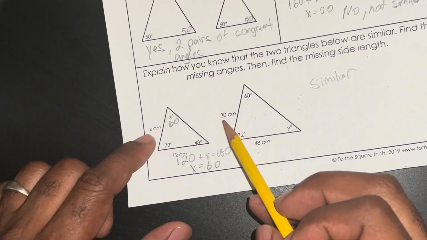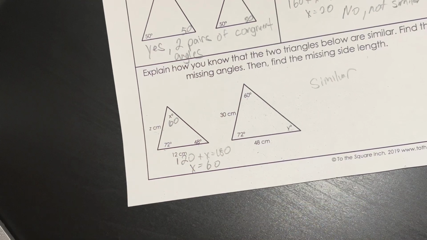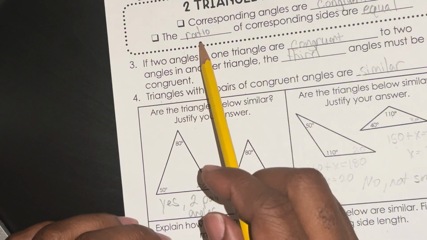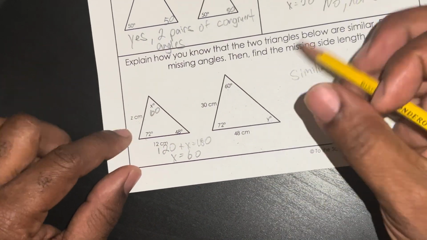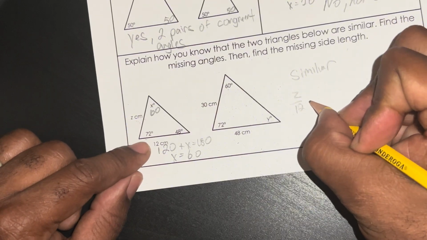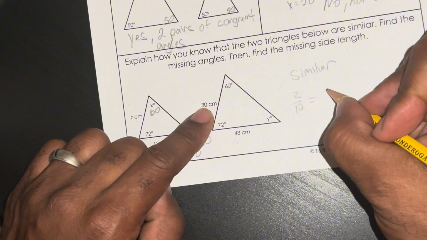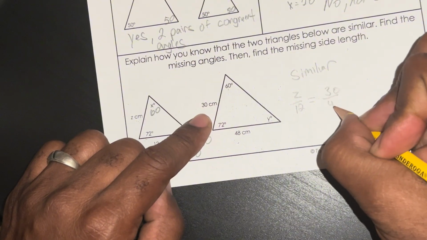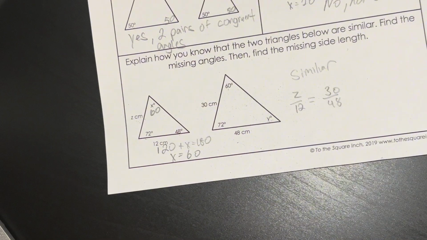All right, let's find this missing side length. We know that congruent triangles have corresponding sides with equal ratios. So z over 12 must have the same ratio as 30 over 48. Kind of did this a couple weeks ago.